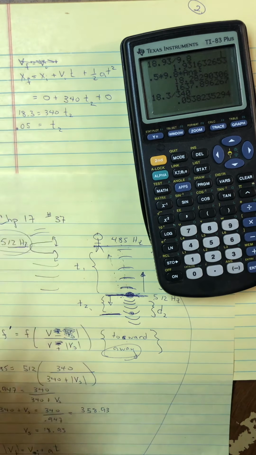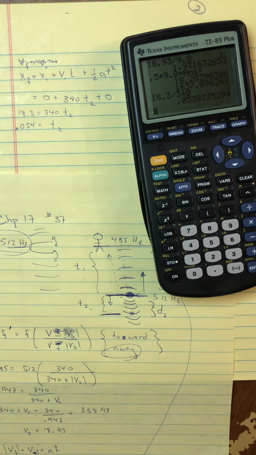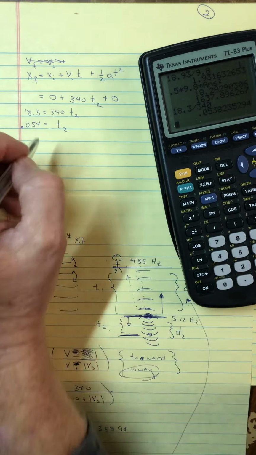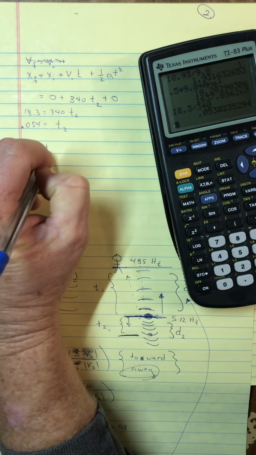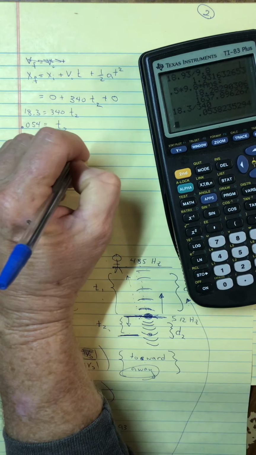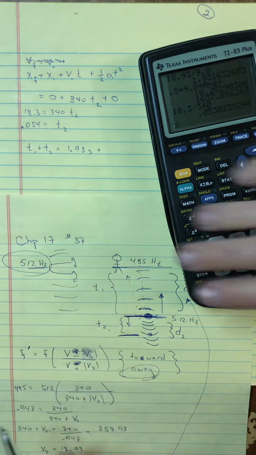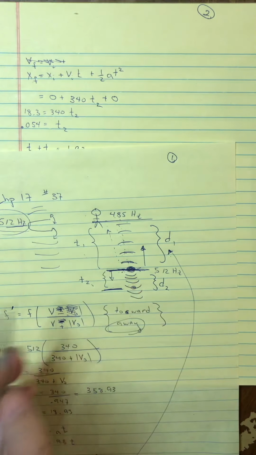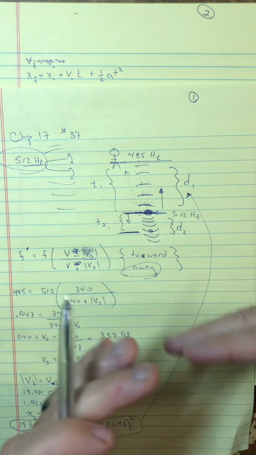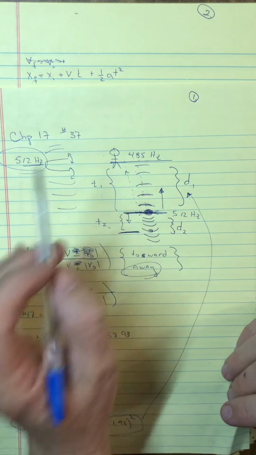How many decimals did I have over here? 2. I'm going to take one more. Didn't really carry it over here. But there's that extra amount of time. So what you might say then is the total time that this tuning fork has been falling is the original number we got, the time it took to get to this point to having enough speed to produce waves that would then be shifted just enough to represent 485 hertz.